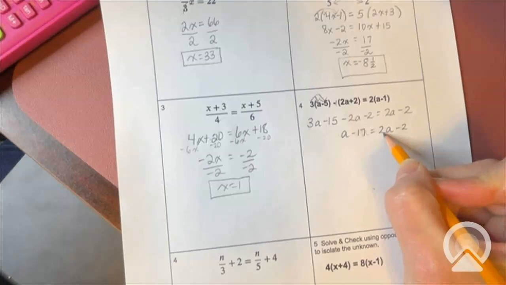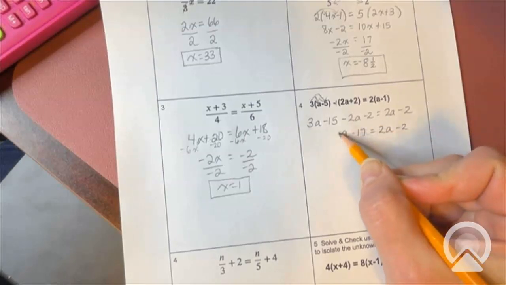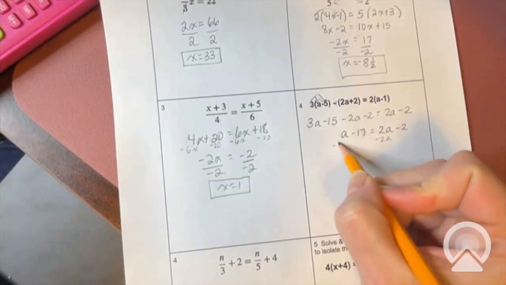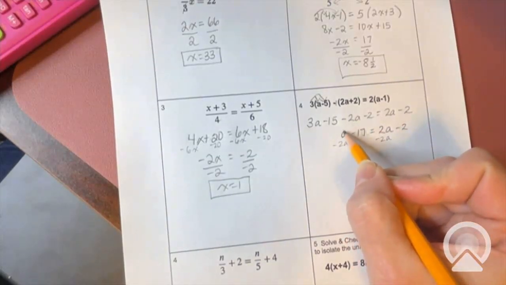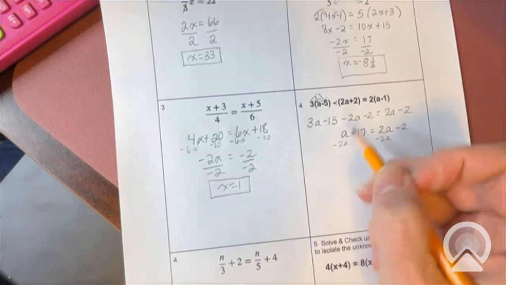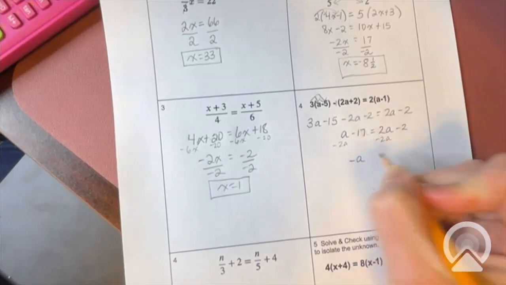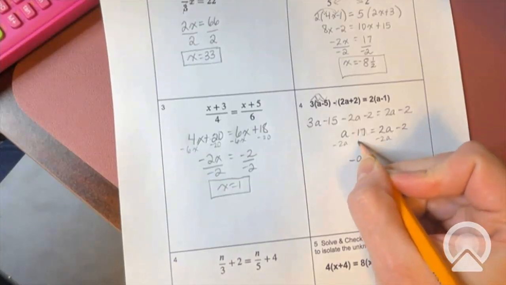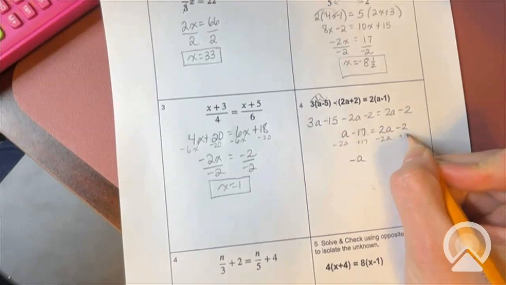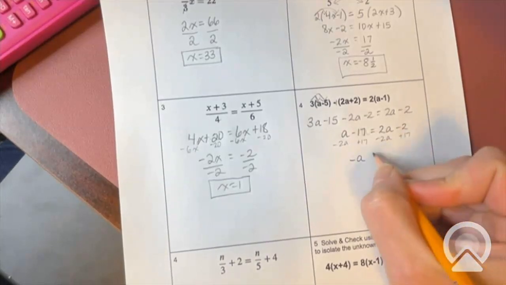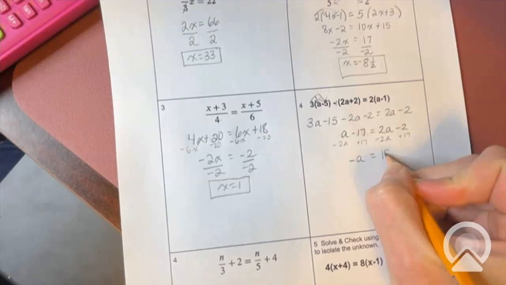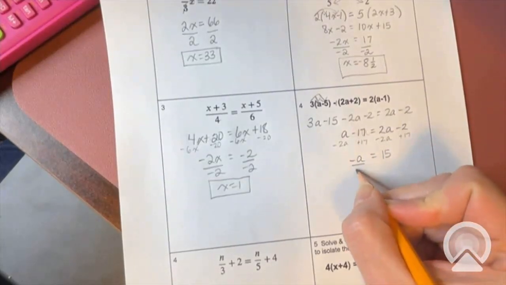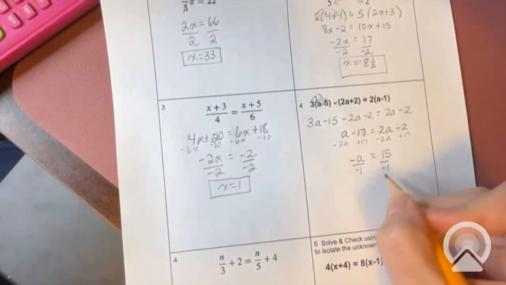Well, I have a positive 2a over here. I'm kind of always in the habit, you'll notice, I always try to keep my a's over here. So if I have to go minus 2a over here, I have to go minus 2a. So 1 minus 2 is minus 1, so just minus a. I have a minus 17, so I'm going to say positive 17. Positive 17. So I'm going to have 15. But really, I should never have a minus a. So really, I'm just basically dividing by minus 1 to get rid of that.